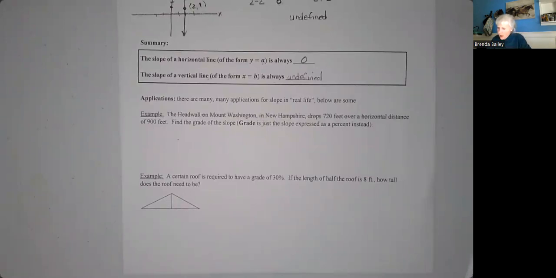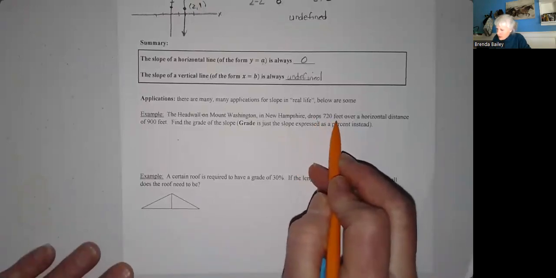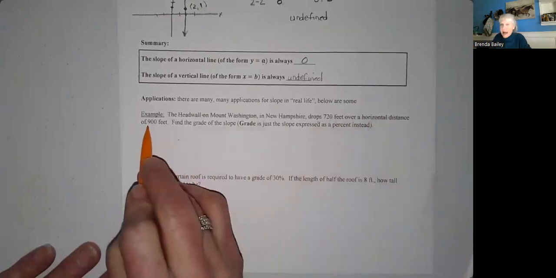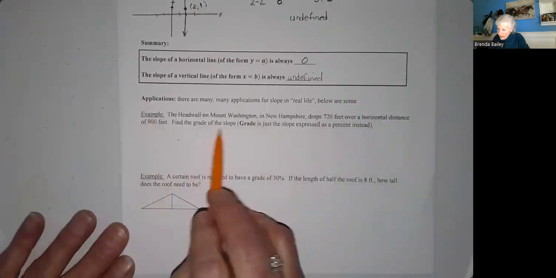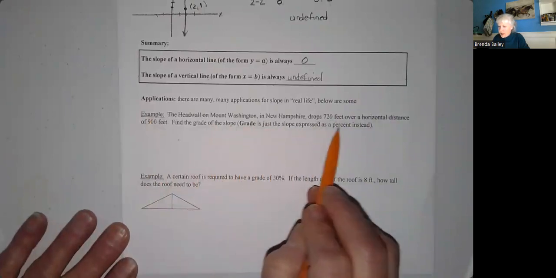The headwall on Mount Washington in New Hampshire. I don't know if any of you have ever been there, climbed it, maybe you have. It drops 720 feet over a horizontal distance of 900 feet. So we want to find the grade of the slope. Grade is just the slope expressed as a percent.